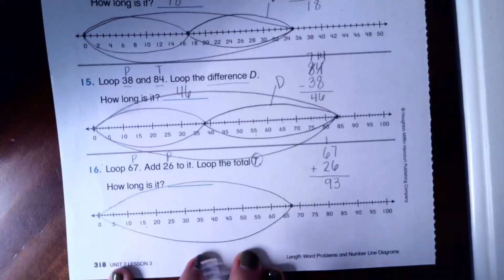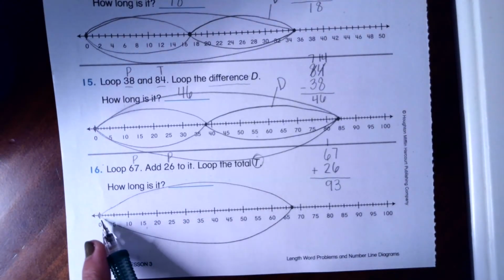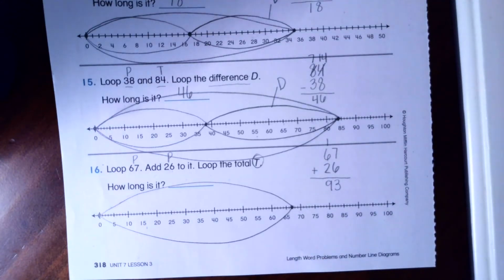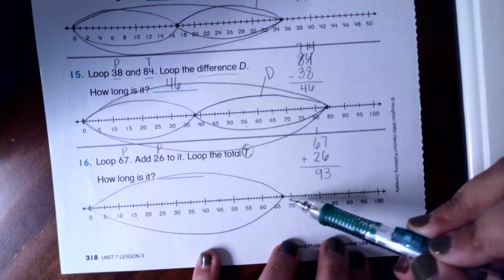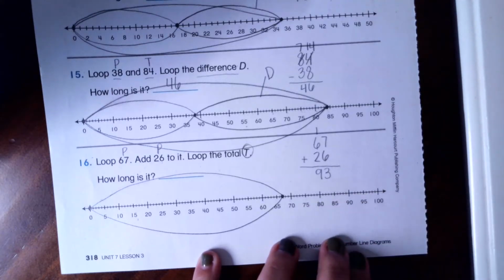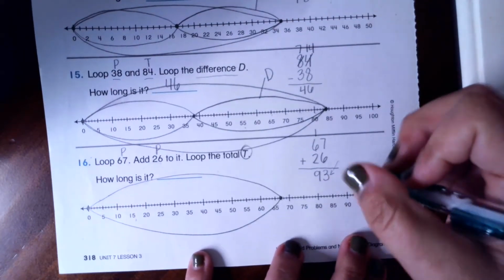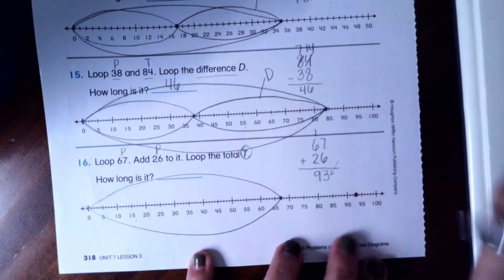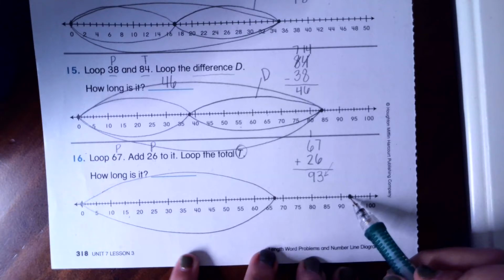Now, here's where it changes. It says add 26 to it. So instead of starting at 0, we are going to add on to 67. There are two ways to do this. Way number 1, you can count from this dot on these little itty bitty tiny things. You can do it. Sounds like a pain though. Or since we already know what our total is, you can put a dot on that 93. Now, I'm going to just show you, if you were to count 26, you would get to 93.